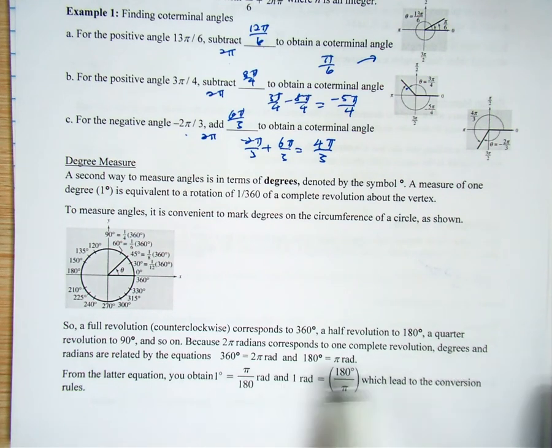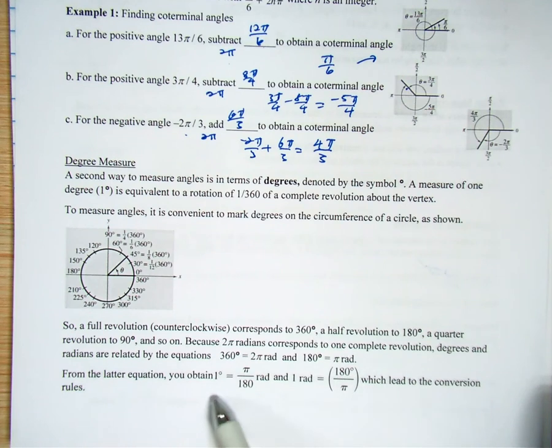Because 2 pi radians corresponds to 1 complete revolution and 360 degrees corresponds to 1 complete revolution, we come up with the equation, I guess, your formula to change back and forth, that pi equals 180 degrees. Pi radians equals 180 degrees.